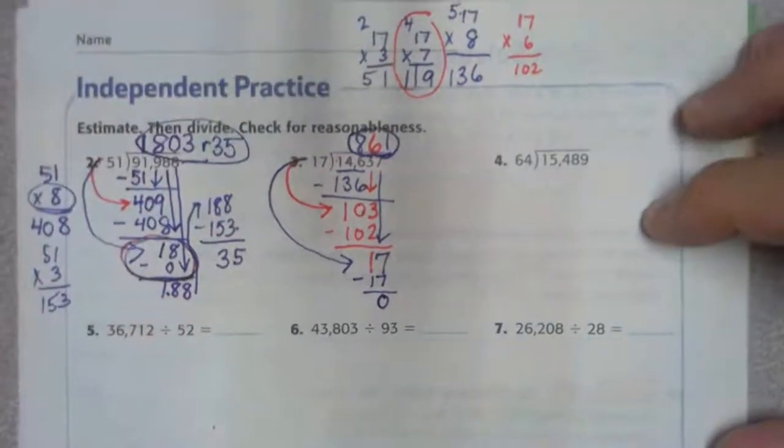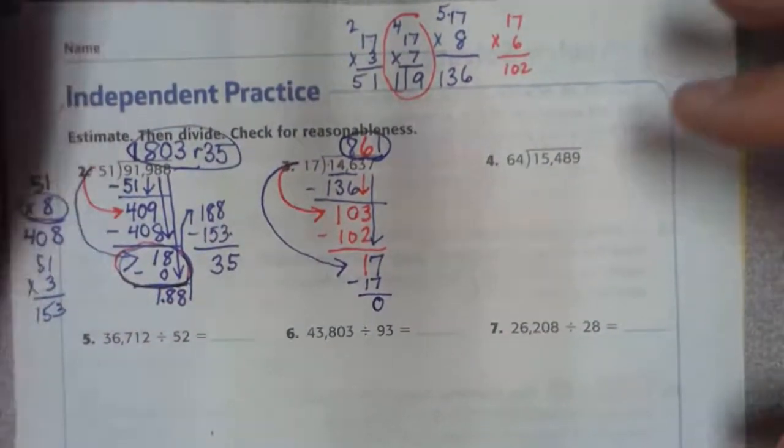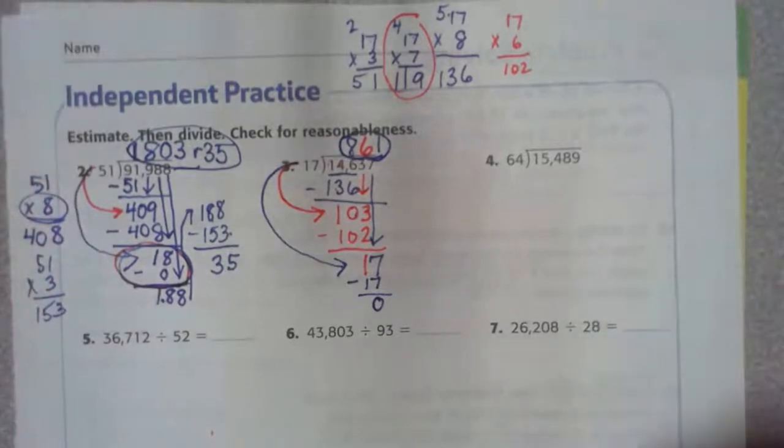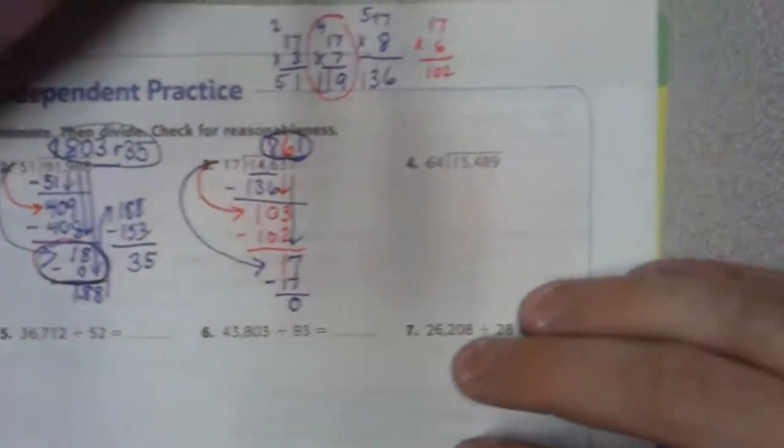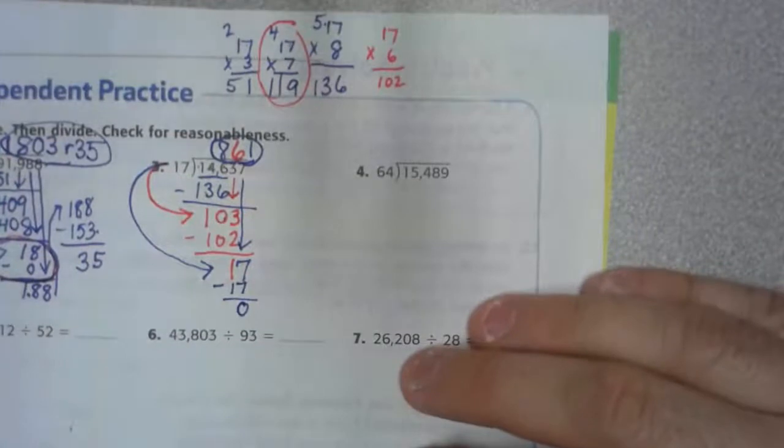We're done. 861. I like even numbers. I don't like those things that are left over. I like it when things work out perfectly. That one did.